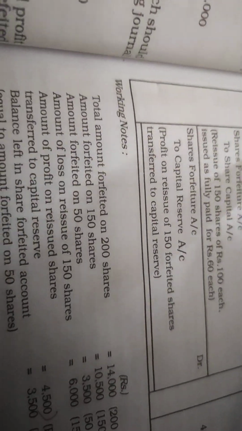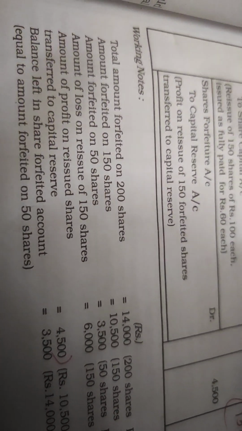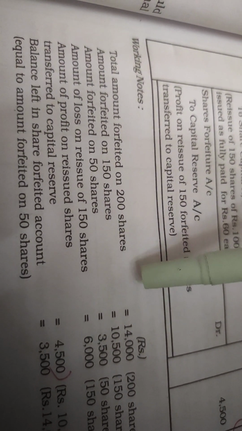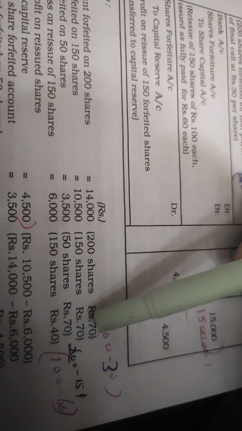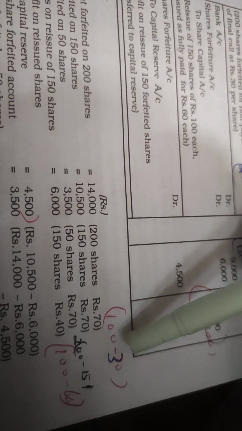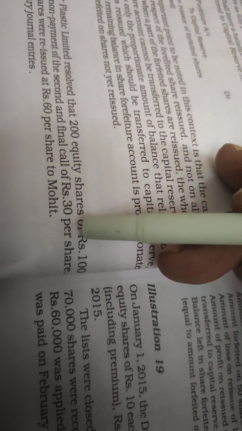First of all, we have to make the working note. First, we write the total amount forfeited on the 200 shares, that will be 200 into 70. 100 is the original value of the shares, and 30 per share is not paid.